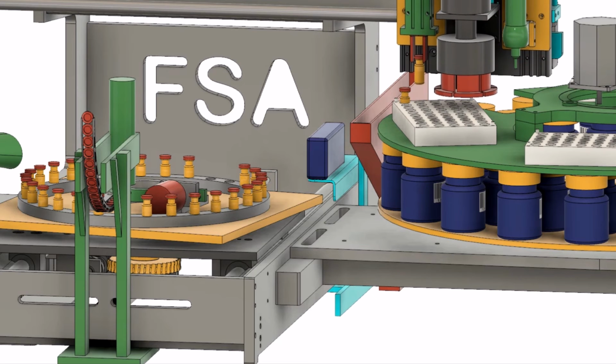The process is done when all the specimens have been tested, with all the processed vials placed in the trays on the right.